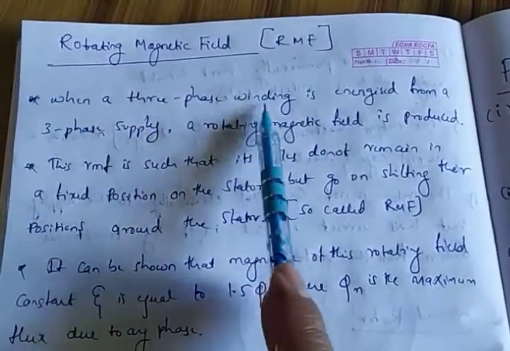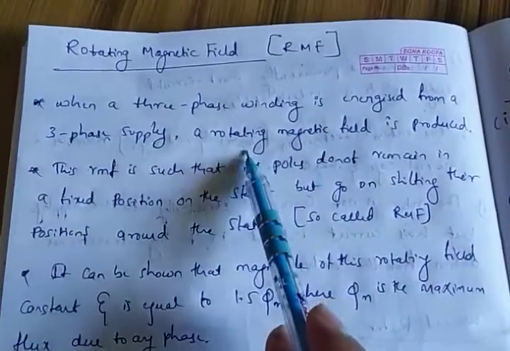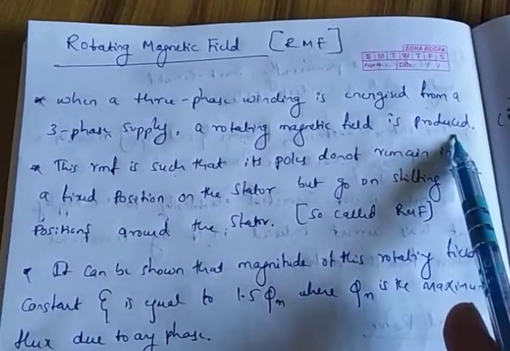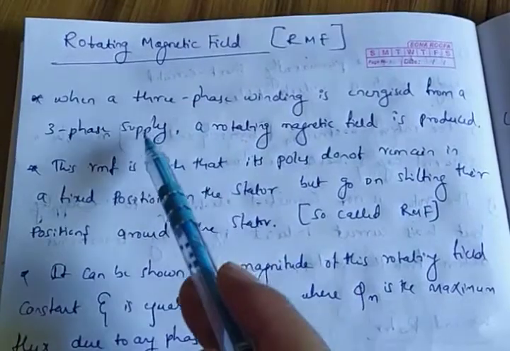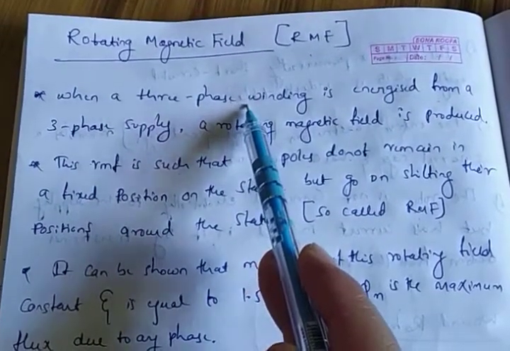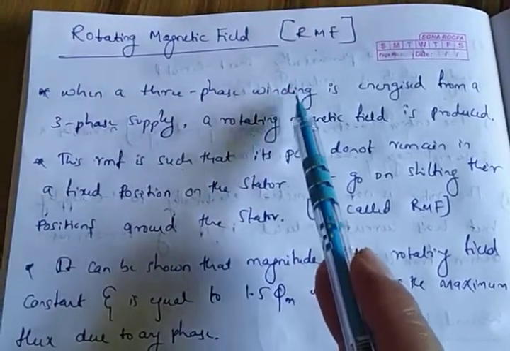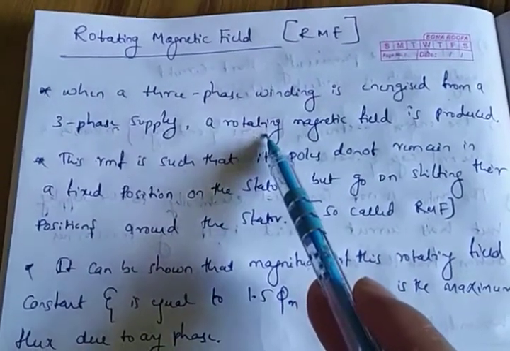When a three-phase winding is energized from a three-phase supply, a rotating magnetic field is produced. So it means that when you give this three-phase supply to the machine, the current will flow in each winding and the magnetic field is produced across each winding. That magnetic field is called rotating magnetic field.